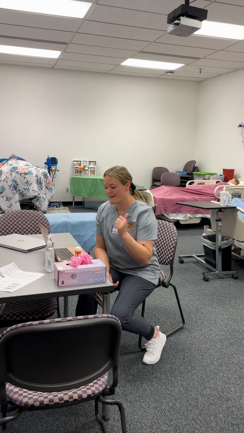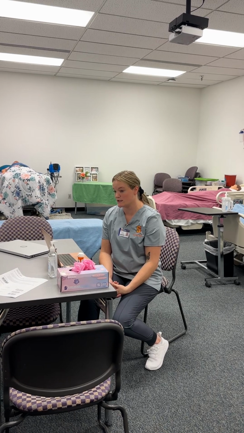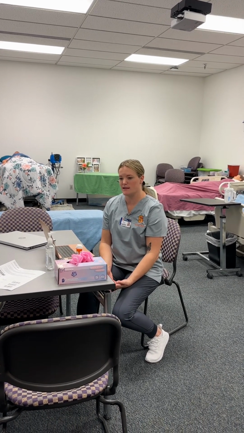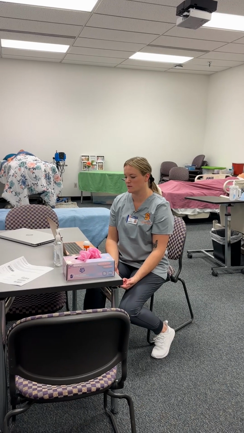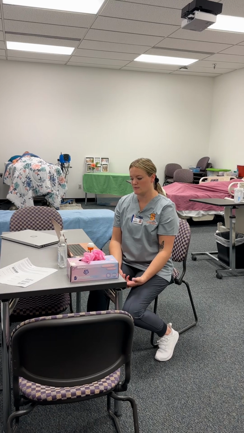So now that we've confirmed his 6 rights, we're going to go ahead and think about any nursing considerations. So I'll go over the use of alcohol with this medication, also liver checks. We'll be monitoring that. It doesn't look like he needs an assessment or any vitals done before this medication.